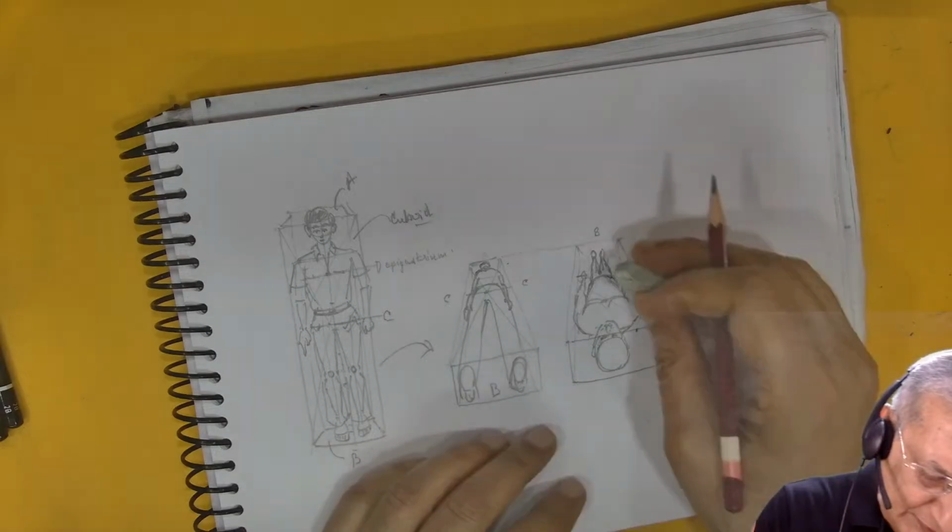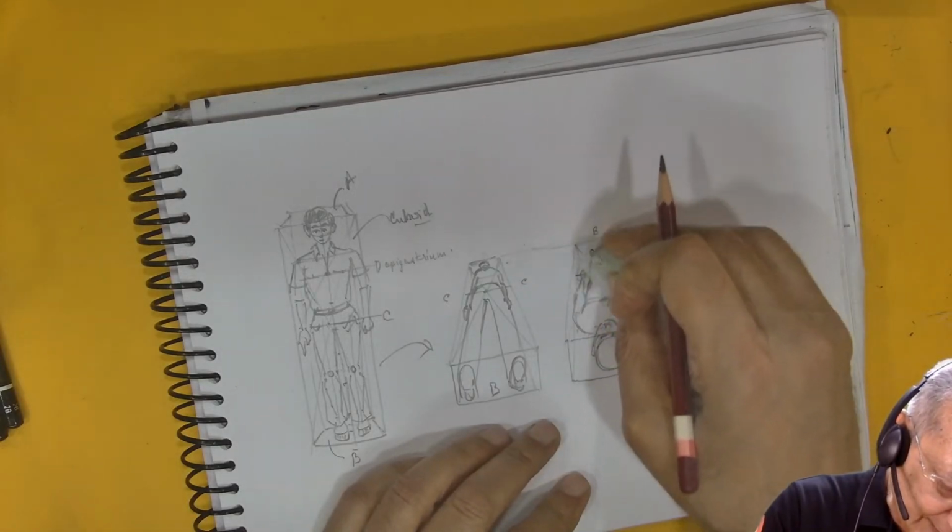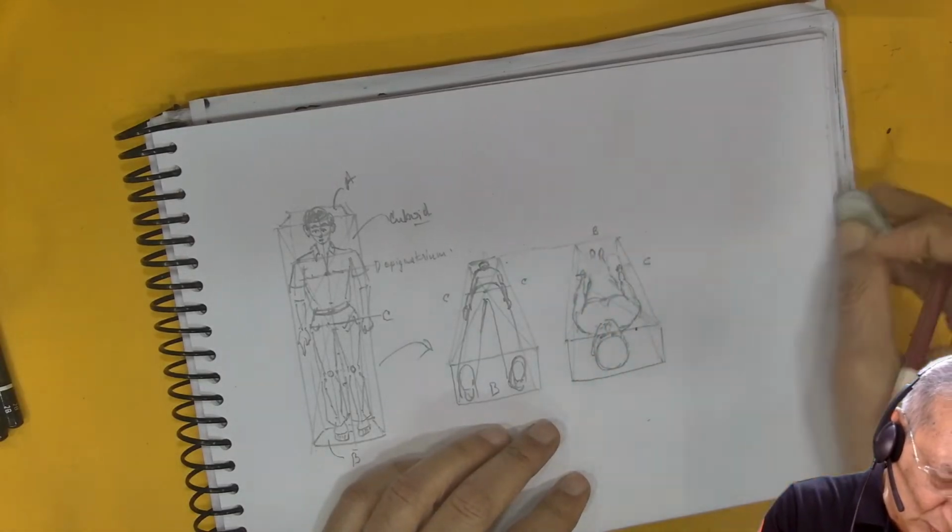I think I will increase the volume over here so the legs are even more hidden.